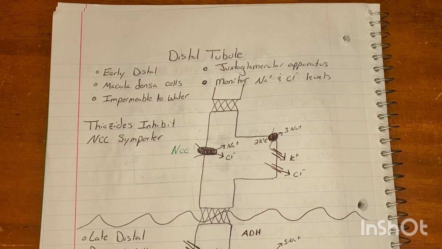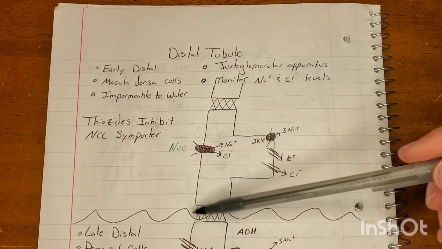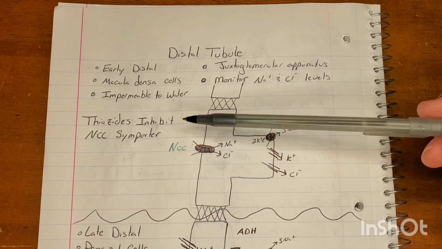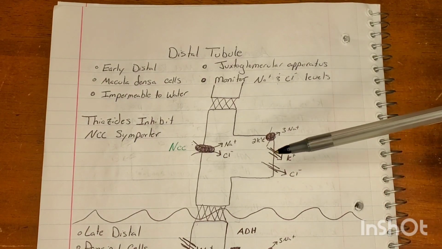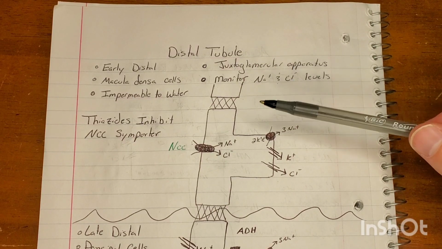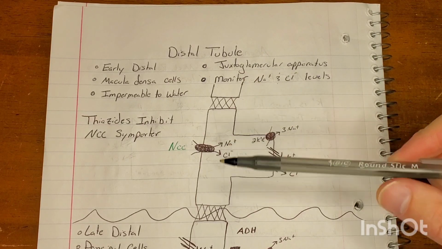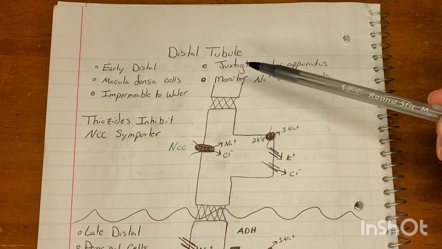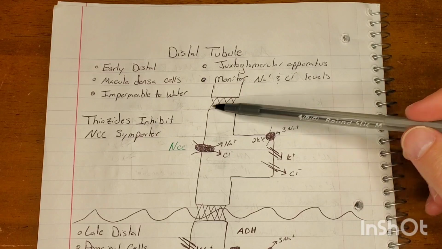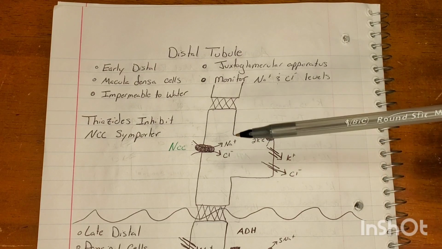We had those different responses, the juxtamedullary response. The macula densa cells are going to be a part of that. So it's taking a sample of the sodium chloride concentration of the lumen here, of the tubular fluid, and depending on whether it is more concentrated or less concentrated, it will send signals to the afferent arteriole or the efferent arteriole to either vasodilate or vasoconstrict, whether it needs increased pressure or decreased pressure to get an increased concentration of sodium and chloride in the tubular fluid.